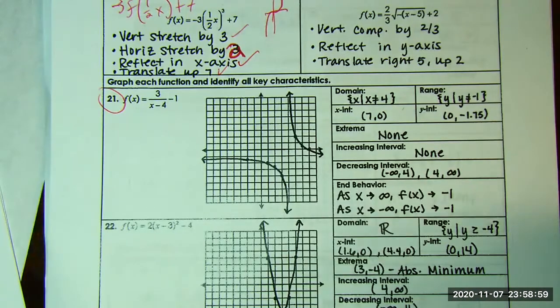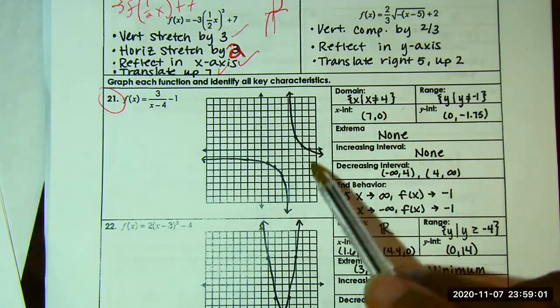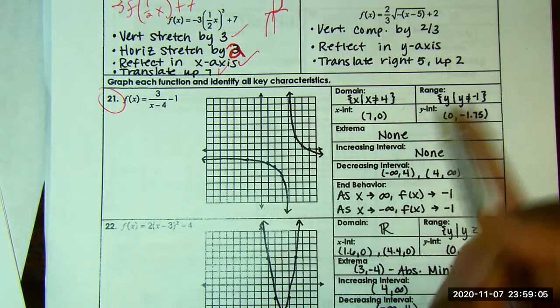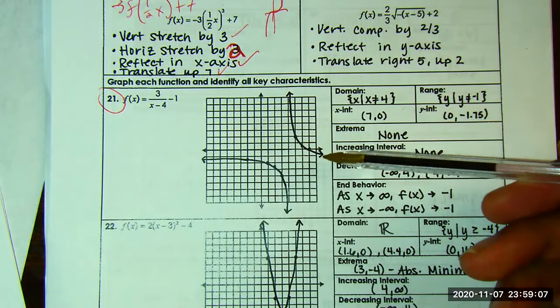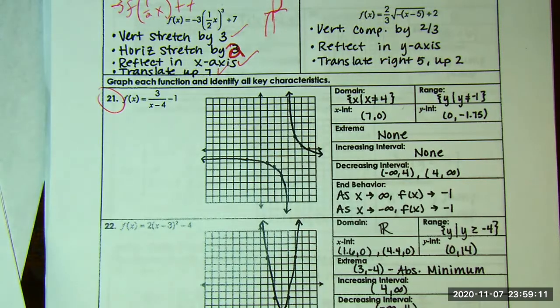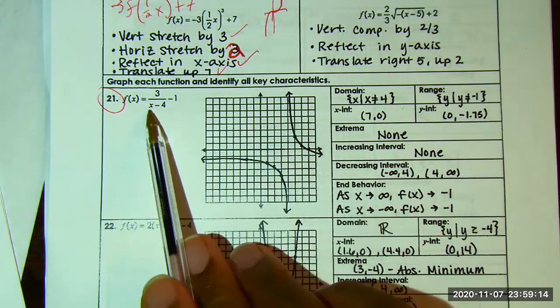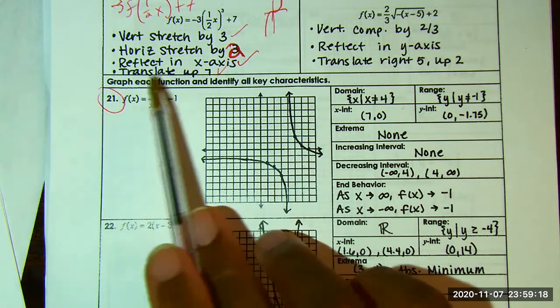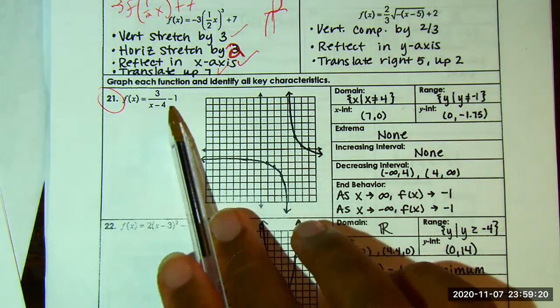Number 21, yeah, I'm almost done. Domain, everything except for +4. Range, everything except for -1, because again, the assumption is it'll approach -1, but it will never actually be -1. As x grows towards negative infinity or positive infinity, this will tend towards 0, but it won't become 0. Hence, we're left with -1.